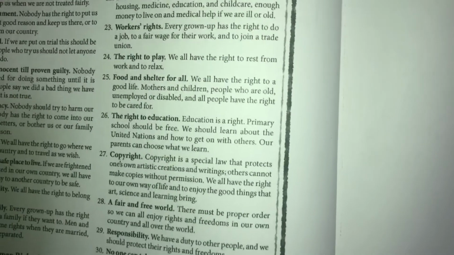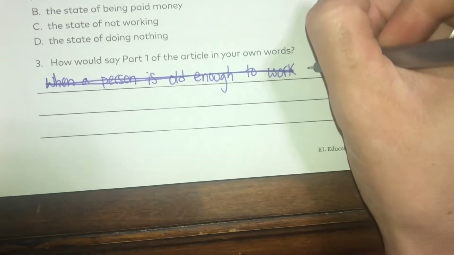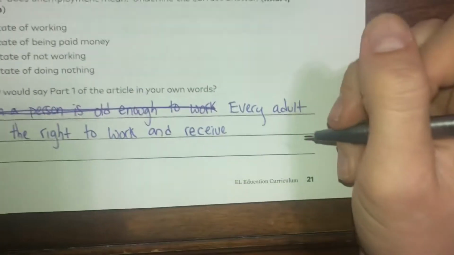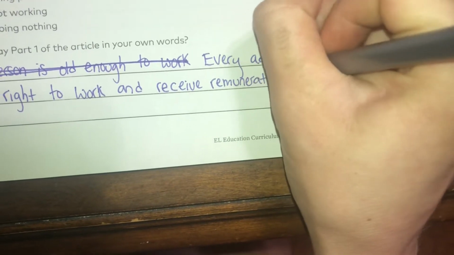go back to my article. Article 23, sorry, the camera was off. Every grown-up has the right to do a job. When a person is old enough to work, I'm going to kind of cross that out. I'm going to change my mind. We're entitled to change our minds, aren't we? Every adult has the right to work and receive, and I'm going to use one of our vocabulary words, remuneration.